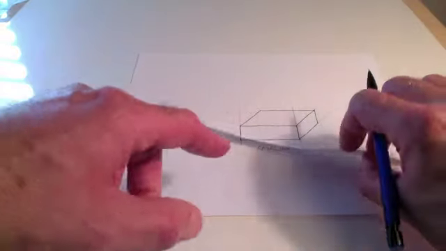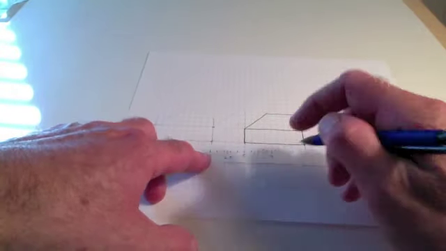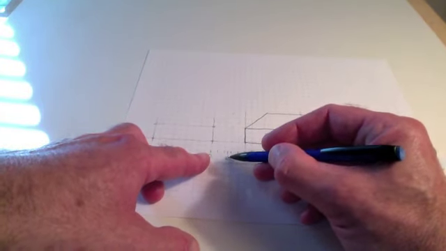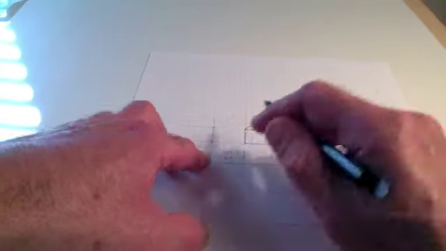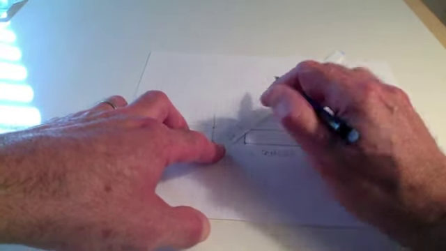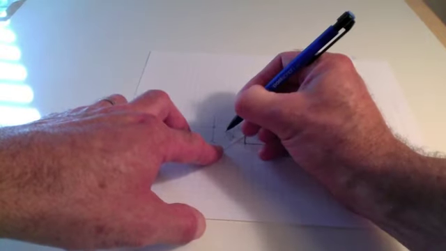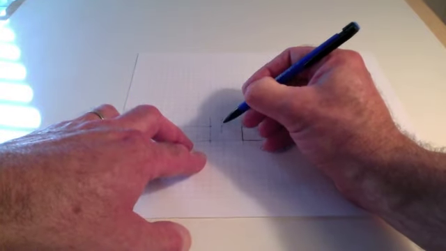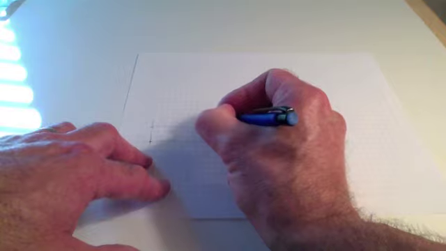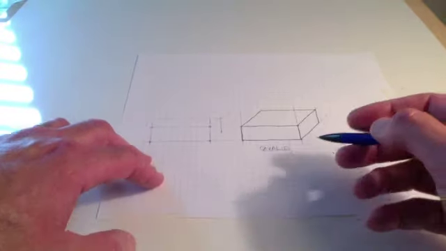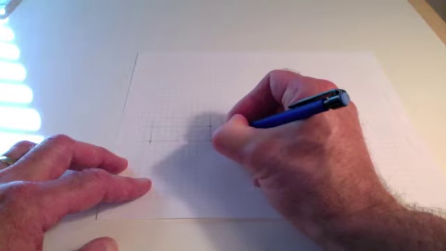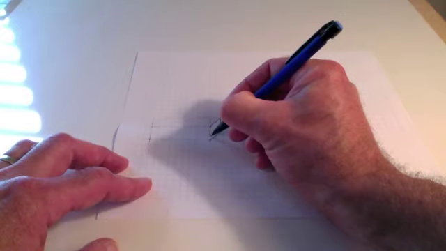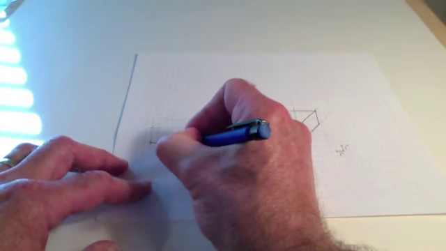Cabinet oblique utilizes a depth measurement that is 1/2 of the true depth. Since the true depth was 5, I've marked off 2.5. 5 divided by 2 is 2.5. I'll now place my tape measure along my depth lines and make a mark at 2.5. Drawing a vertical construction line and a horizontal construction line, I now have my cabinet oblique view. Going over my construction lines and turning them into object lines will complete the picture.